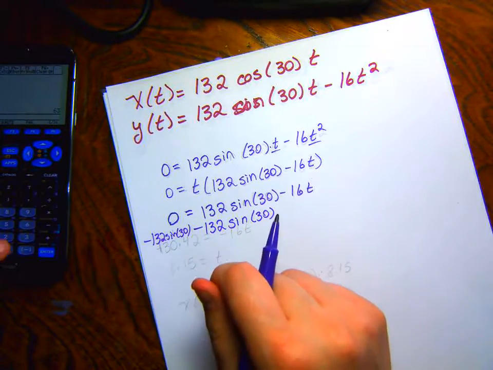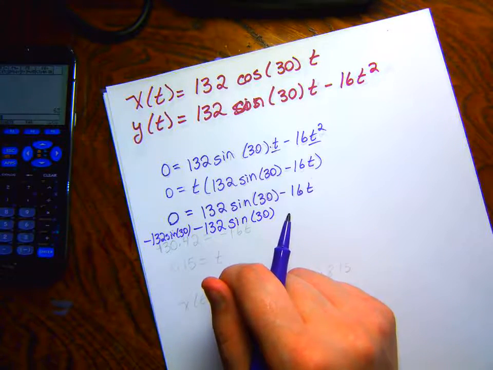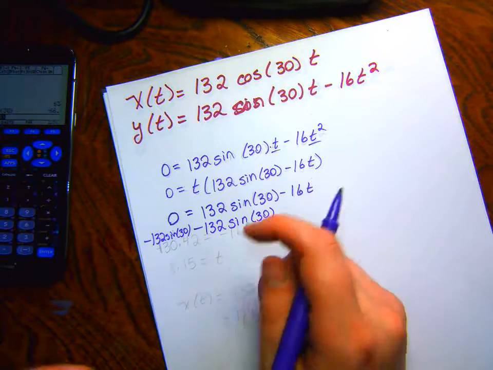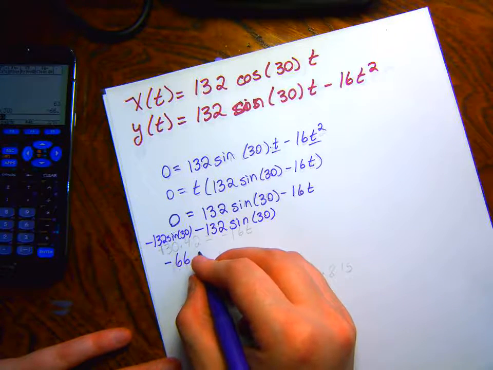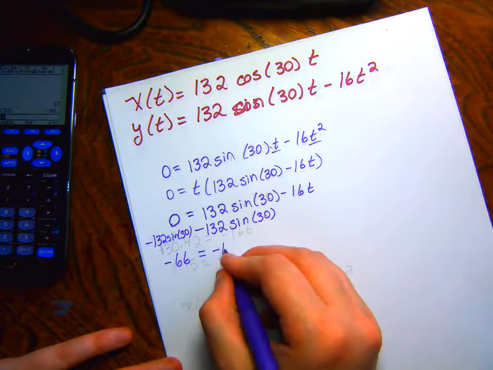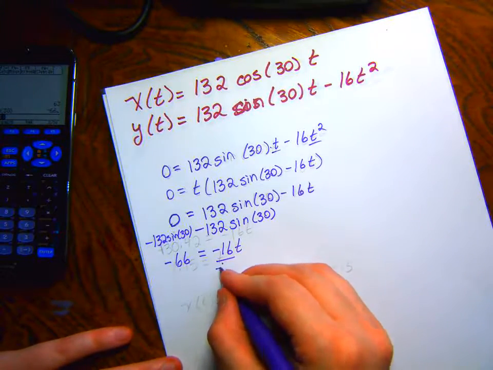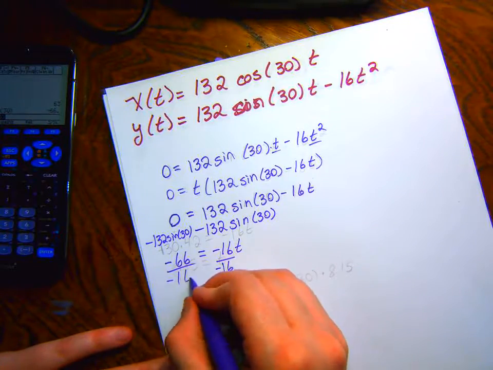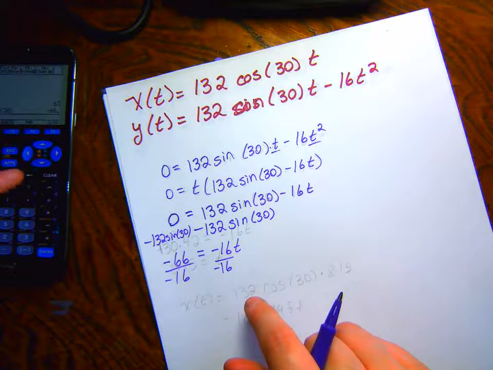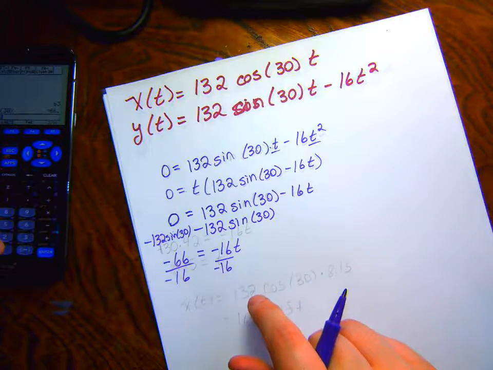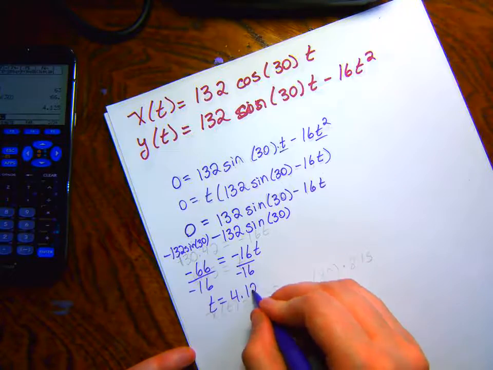Alright, if I plug this in my calculator, I get that negative 132 times sine of 30 equals negative 66, which equals negative 16t. Right, then I divide both sides by negative 16, so I can get t by itself. And I get that t equals 4.125.